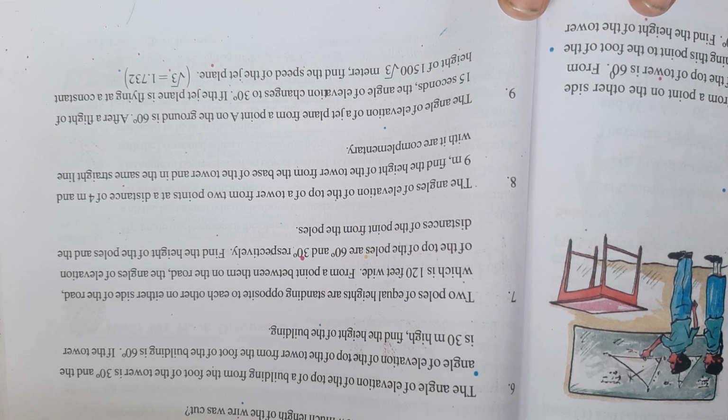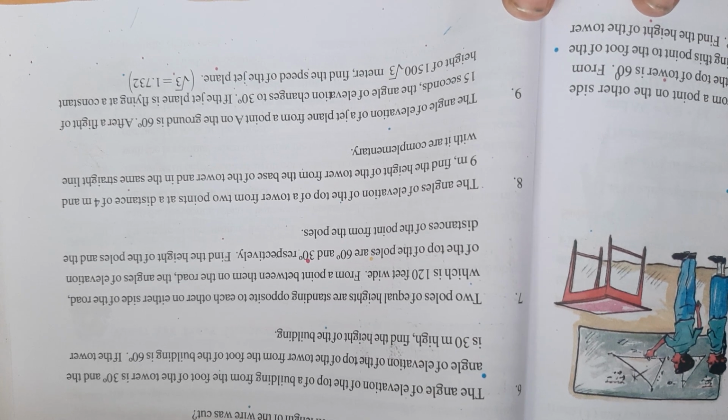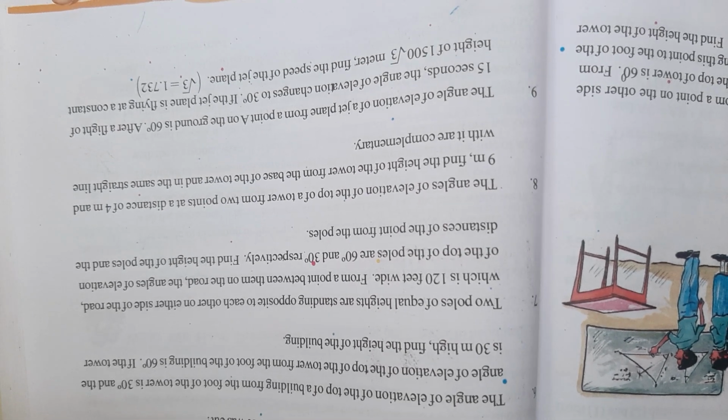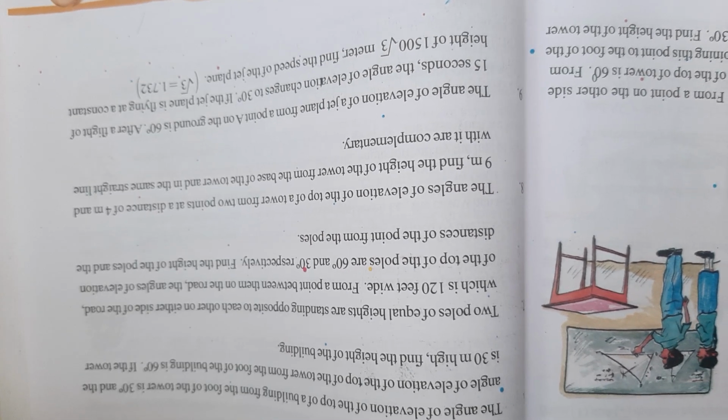One more hint is given in the problem: root 3 is equal to 1.732. That means we should not keep root 3 or root 2 in the answer; we have to show the distance as a complete measurement. The speed formula is d by t, distance by time. We have to apply this.